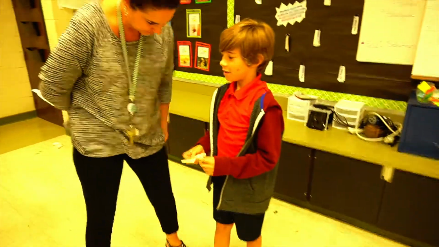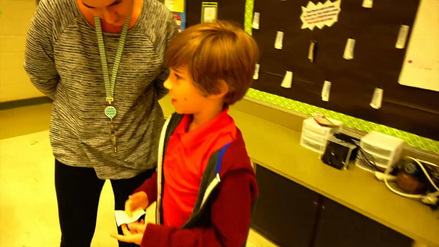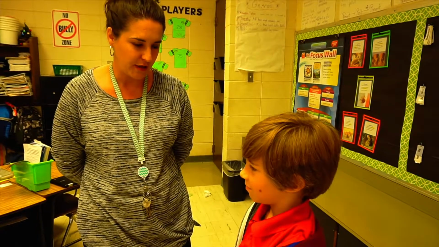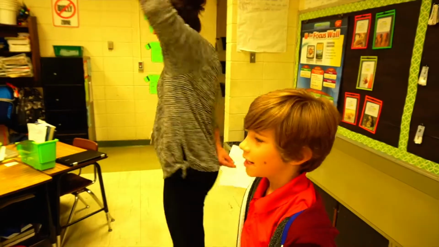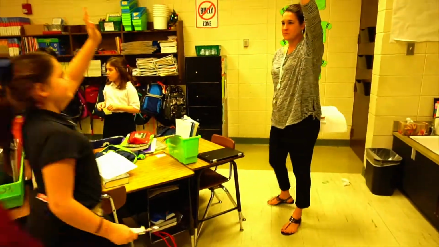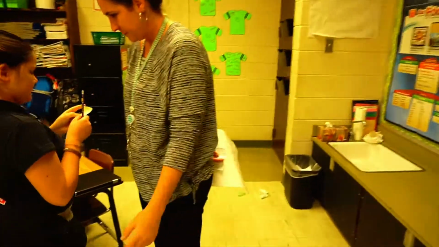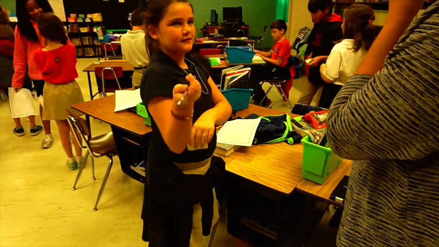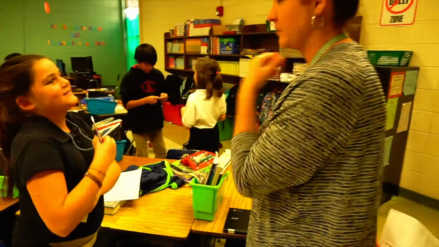What are all of the passages about? Every single passage was about Christmas in some way. Am I correct? Perfect. What text structure tells us time? Sequence. Right, yes. Okay, keep it going.